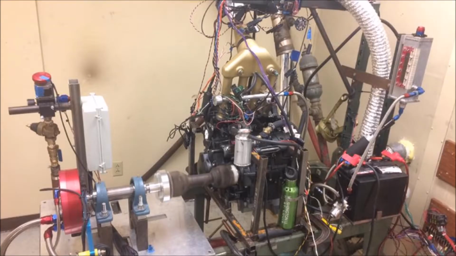This is the dynamometer testing rig. It isolates the engine so that variables can be carefully controlled. The engine's coolant line is hooked up to a 4-pass shell and tube heat exchanger.